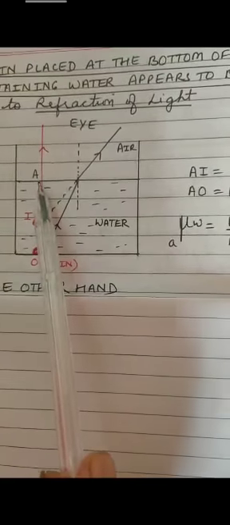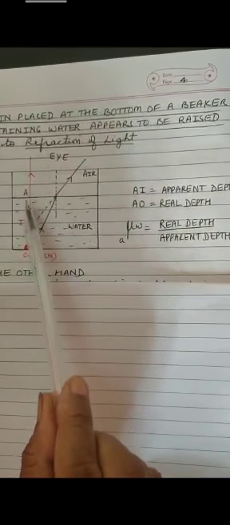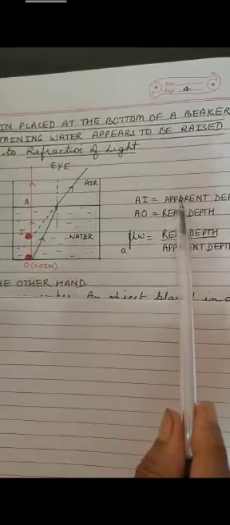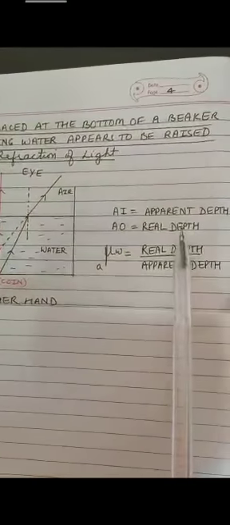If we try to find out the real depth and apparent depth from the same diagram, we can say the depth from the surface of the water, whatever the surface of separation has been shown, from A to point I, is known as apparent depth, and the depth from point A to O is known as real depth.